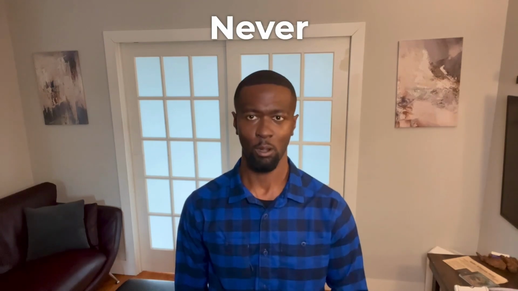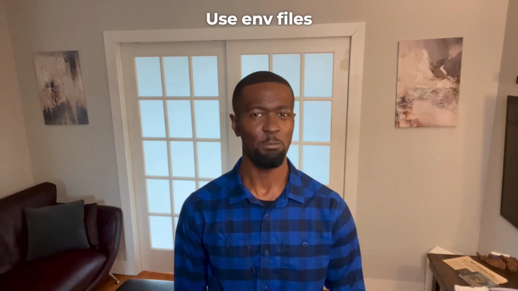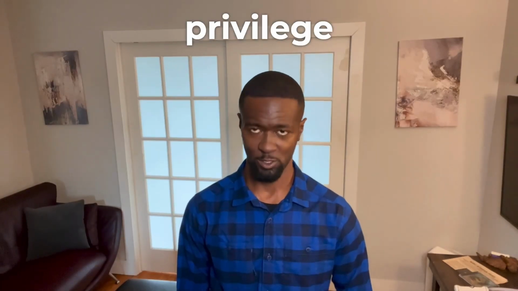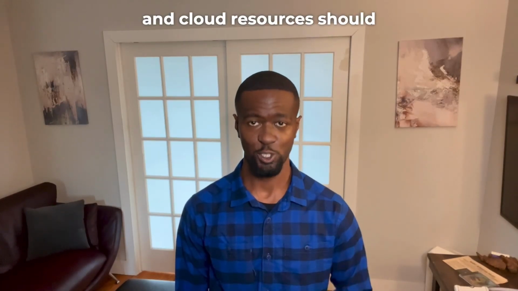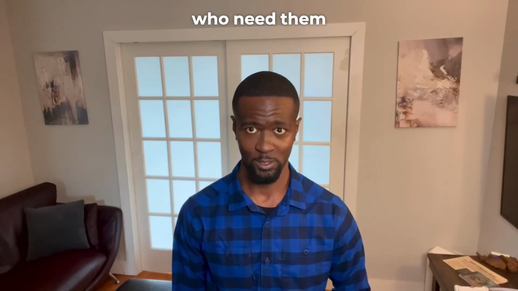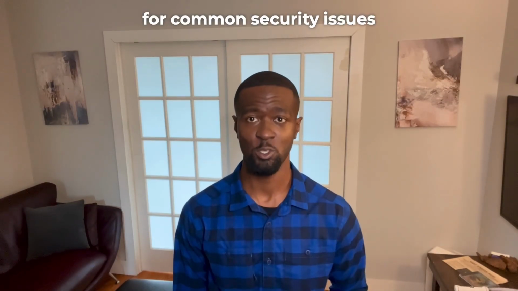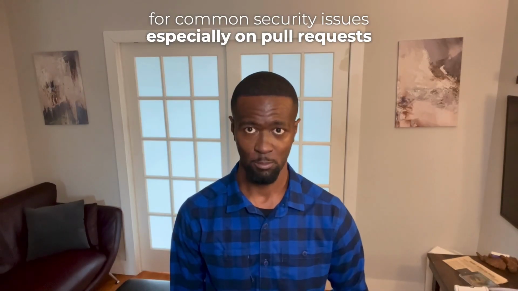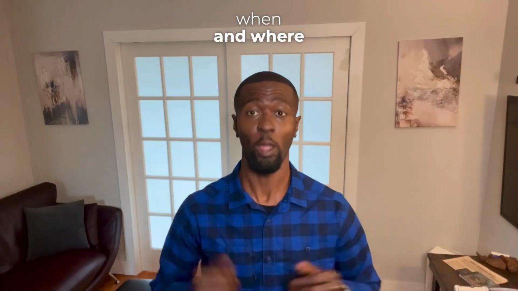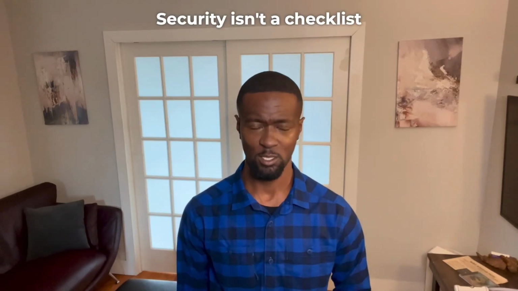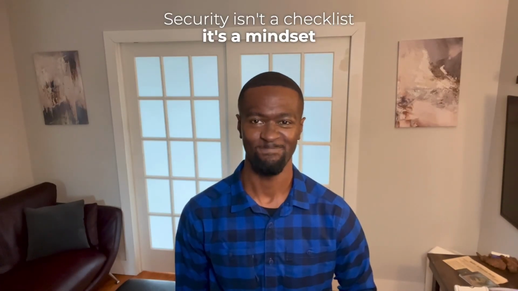Let's break down some DevSecOps essentials. First, secrets management. Never hardcode API keys. Use .env files, GitHub secrets, or vaults. With permissions, practice least privilege. Repos, servers, and cloud resources should only be available to those who need them. And then with static analysis tools, scan code for common security issues, especially on pull requests. And then audit trails and logging. Know who did what, when, and where. Security isn't a checklist. It's a mindset.